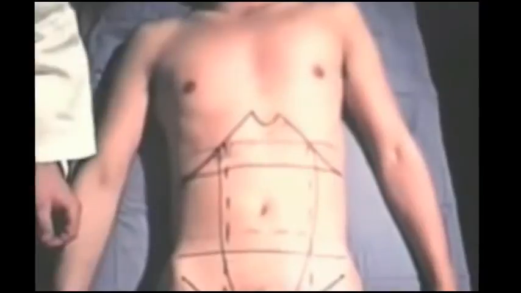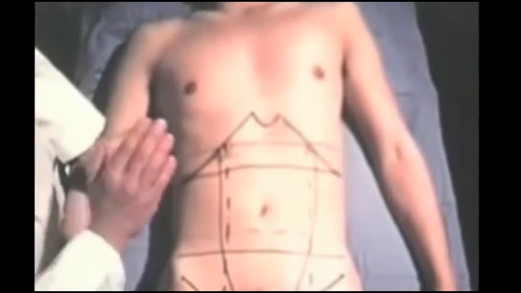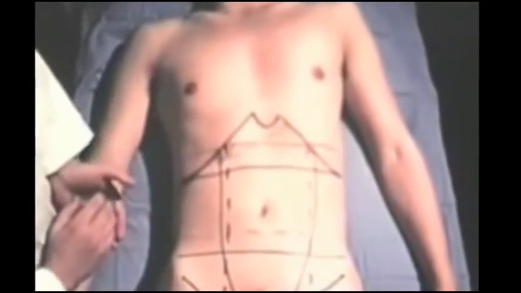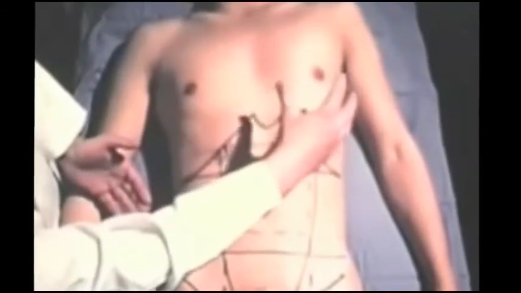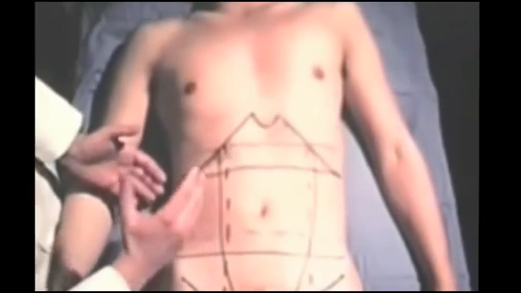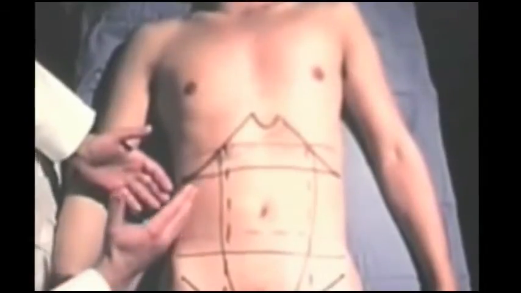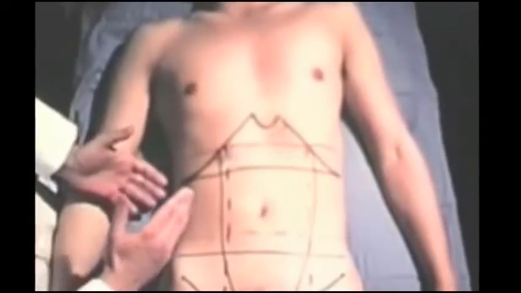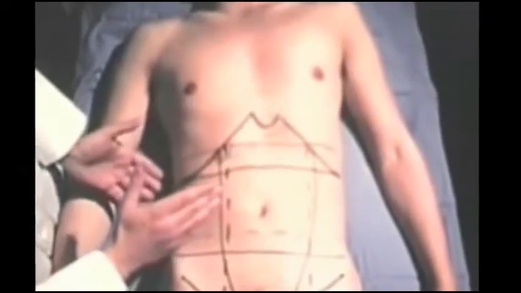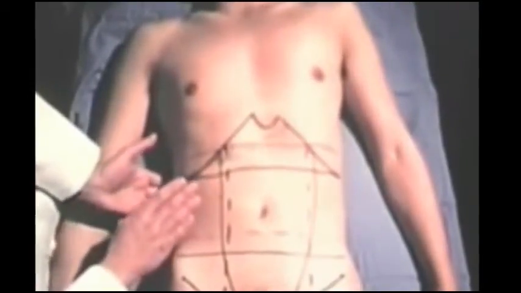The kidneys lie on the posterior abdominal wall. The left kidney is high up because of the small left lobe of the liver, and the right kidney tends to be lower because of the large size of the right lobe of the liver. The only kidney that can be felt, which is normal, is the right kidney.